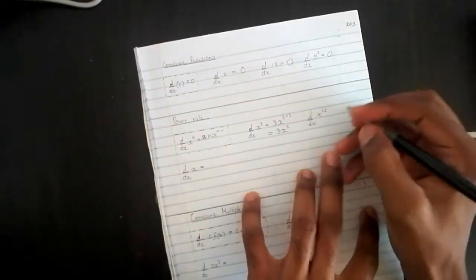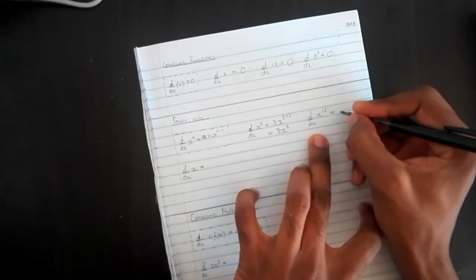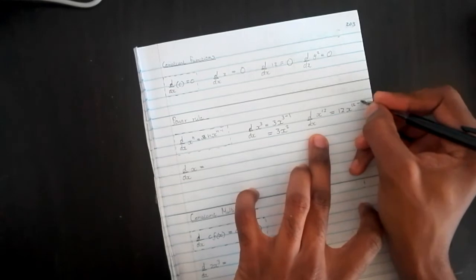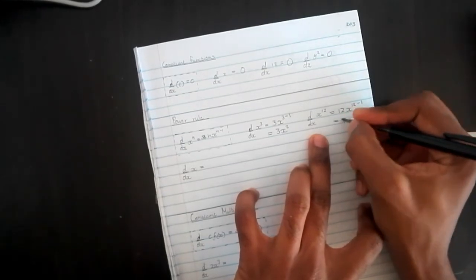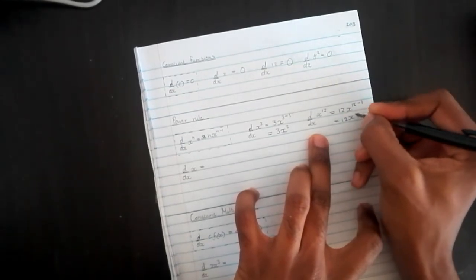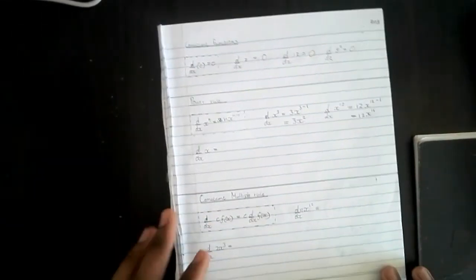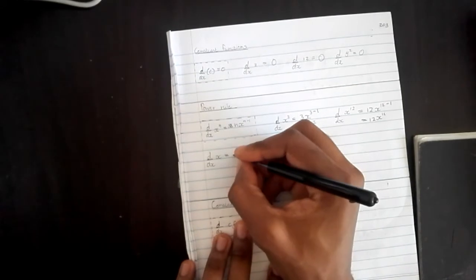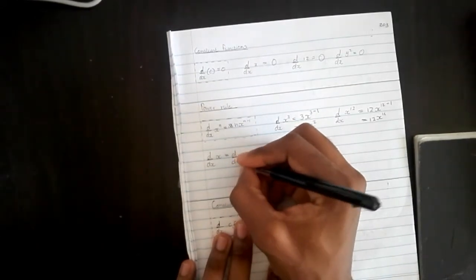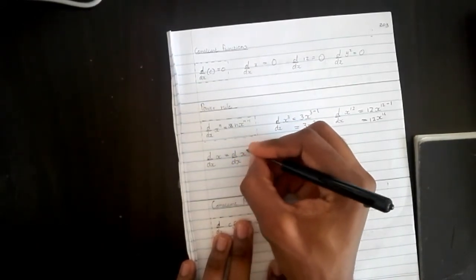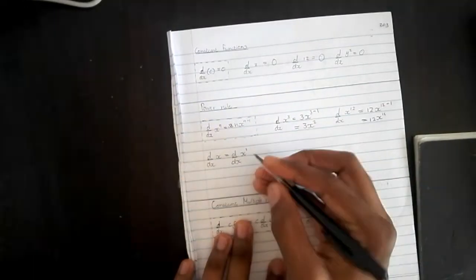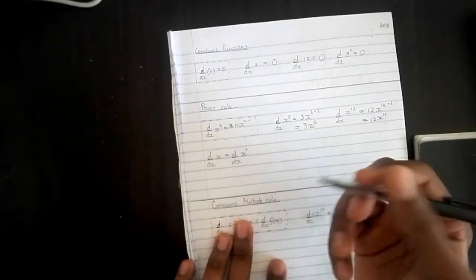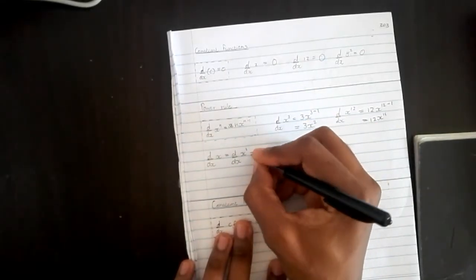Alright, d/dx of x to the 12, follow the same procedure. It's 12x to the 12 minus 1, which is 12x to the power 11. Right? d/dx of x can also be seen as d/dx of x to the 1, because any number to the exponent 1 is just equal to the same number.